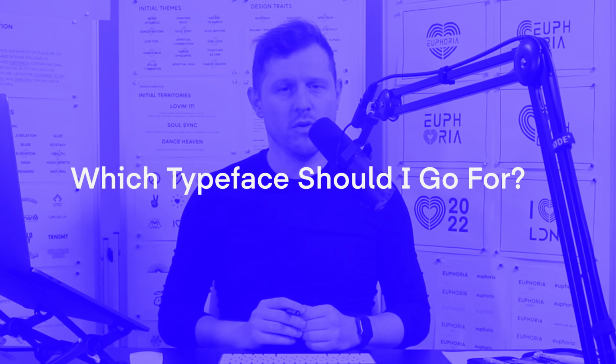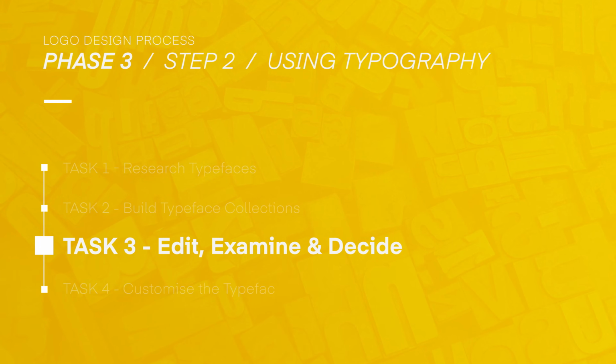Typically, when I undertake my initial step and create typeface collections, I will always find at least a few examples I like. But the next question is always, which one should I go for? So once I have a good typeface collection, I'll undertake the next task. 3. Edit, examine, and decide.